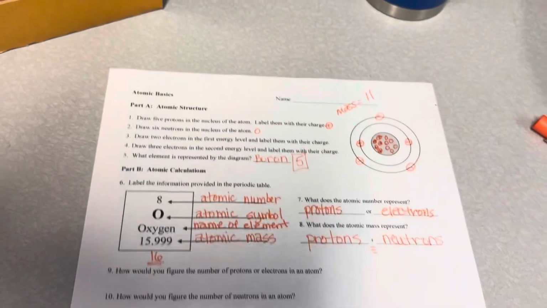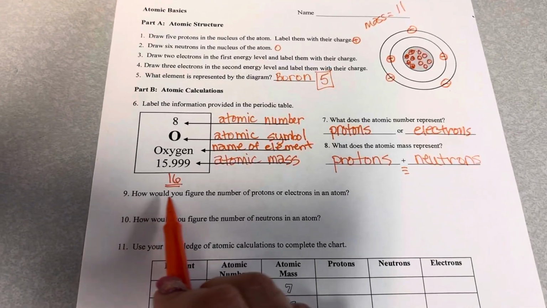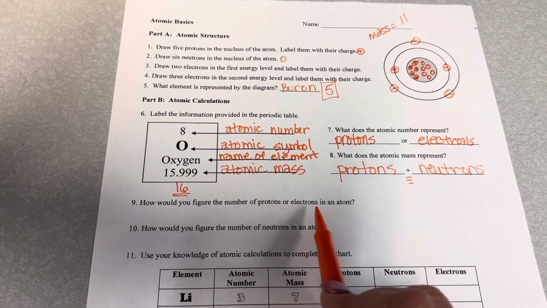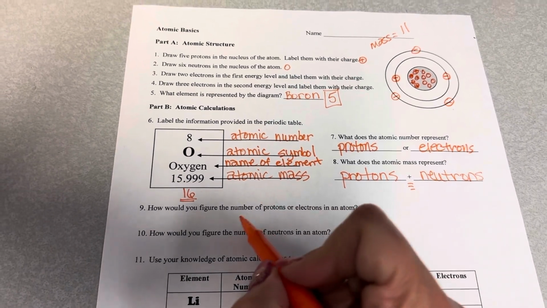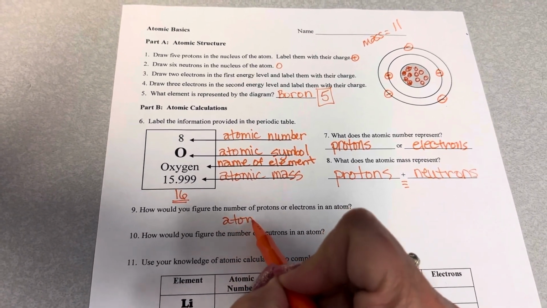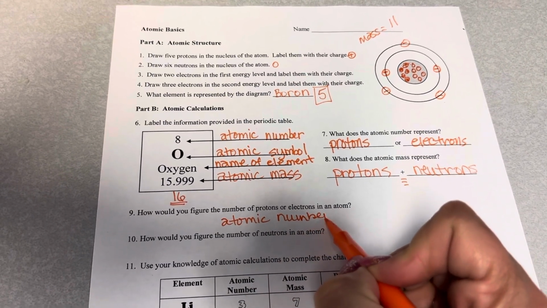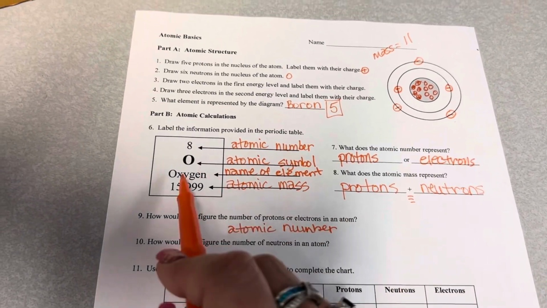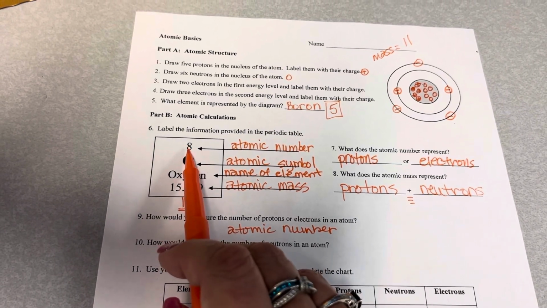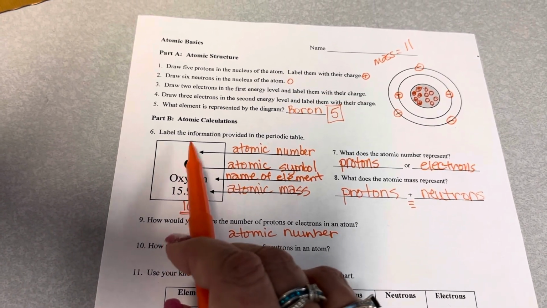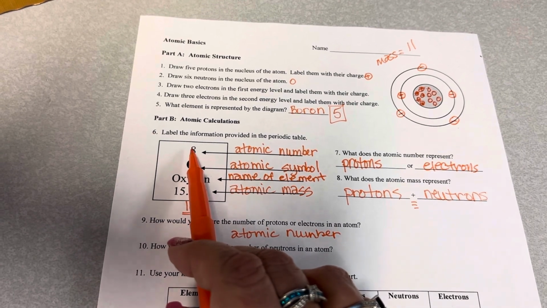So let's look down here. Number 9 says, how do you figure out the number of protons or electrons in an atom? Well, it's the atomic number. The number on the top is the number of protons or electrons. So oxygen has 8 protons and it has 8 electrons. And we know that because the atomic number is 8.